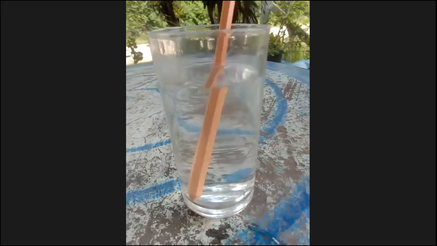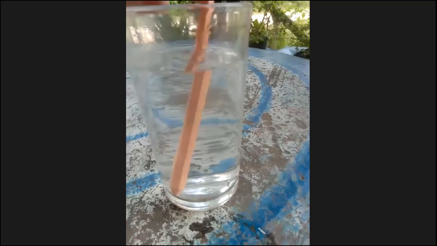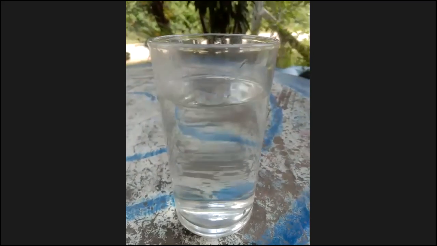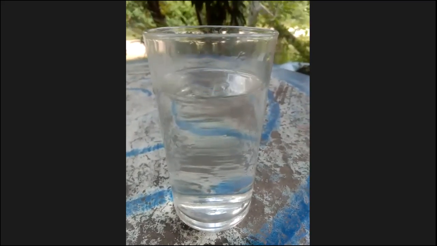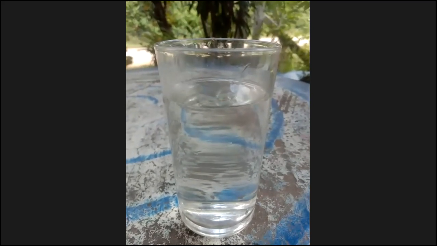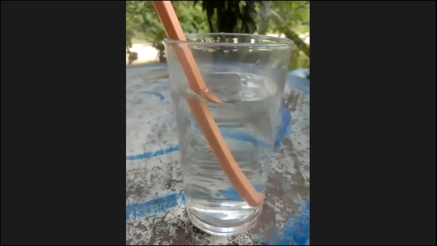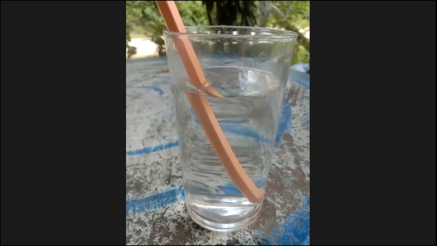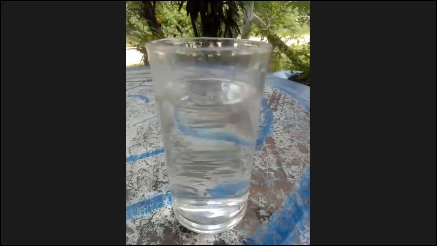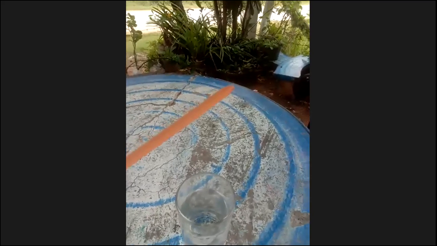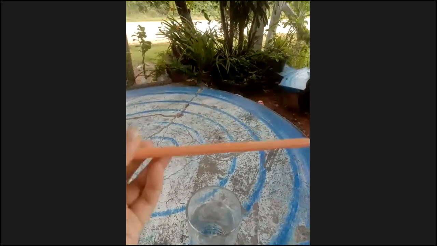Pia, remove the pencil from the water, please. Where is the pencil? Look at the pencil beside the water. Do not put it in the water. We want to see the pencil. Okay, see? Look at the pencil. It's straight and the same size, right? It's not big, right?